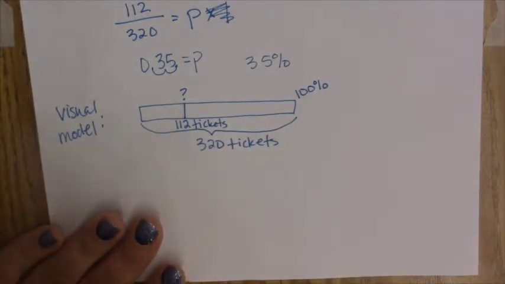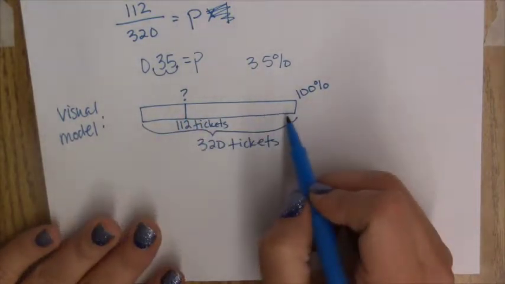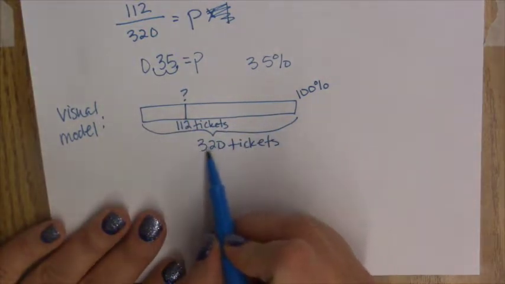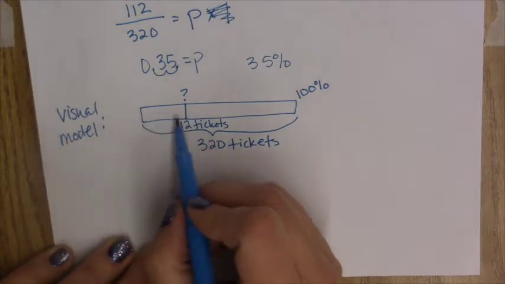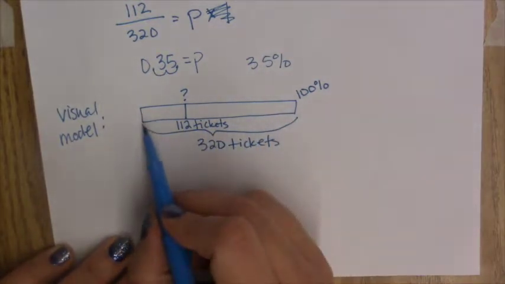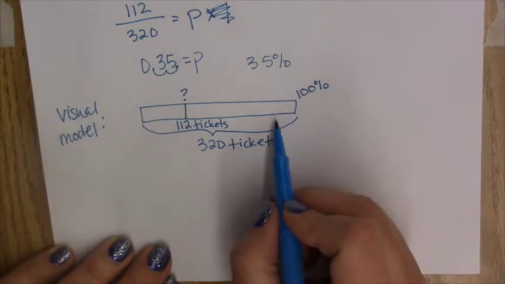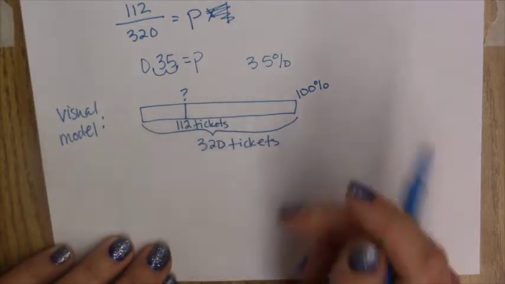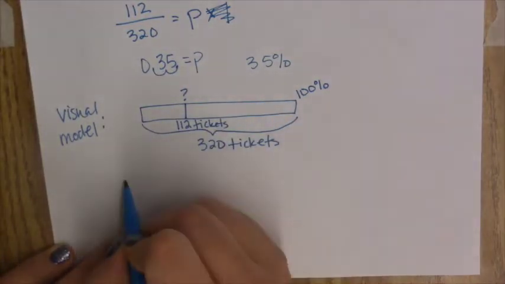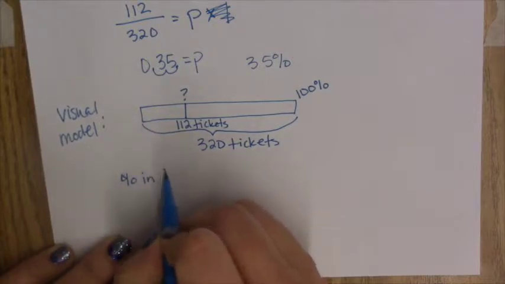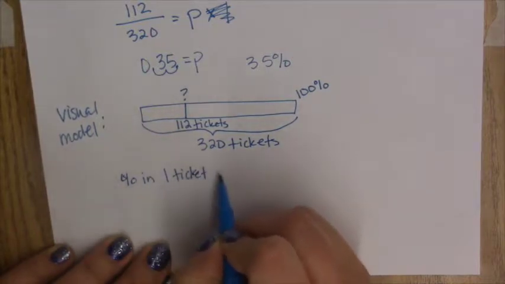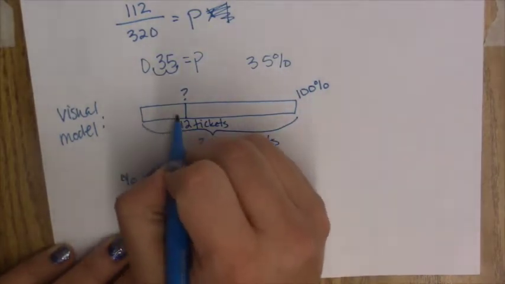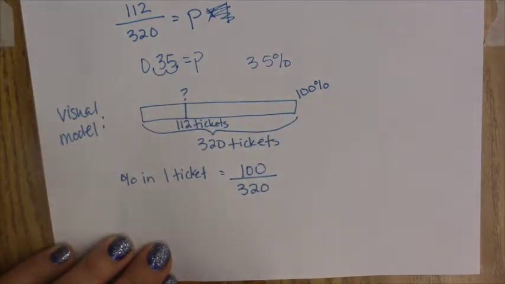Now, in our other problems, we've broken this up by percentage, but since we're wanting to find the percent, we can't break it up into percents. So this time we need to break it up into tickets. So really what we're doing is we're taking this 100% and trying to find out how many percents would be for one ticket. Now we probably don't want to take this and break it up into 320 pieces, so we just are going to write out the algebra part of this. So the percent in one ticket would be the 100% divided into 320 units or boxes on our number line.